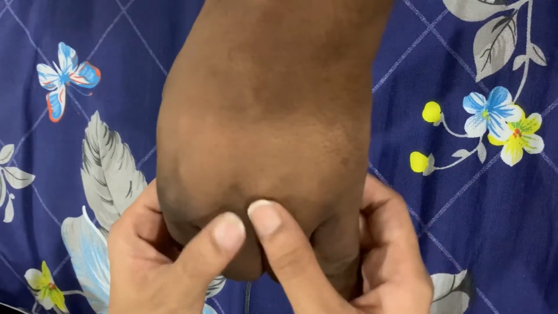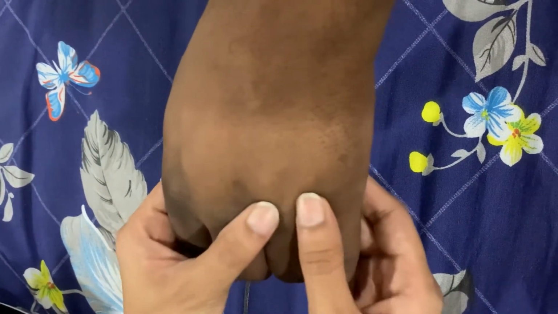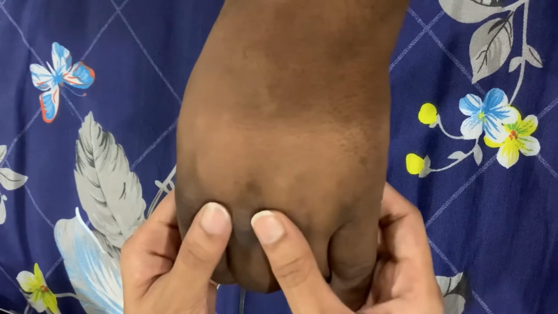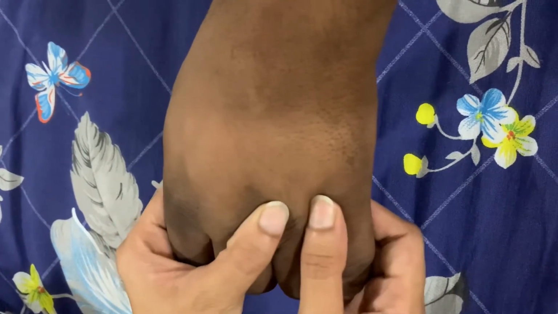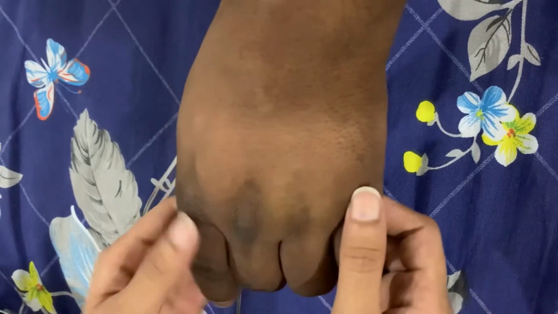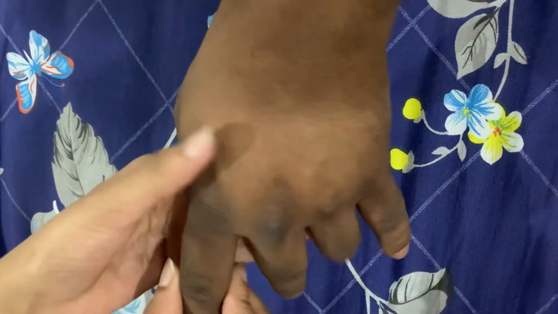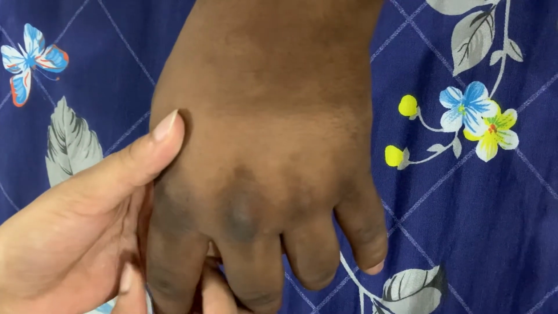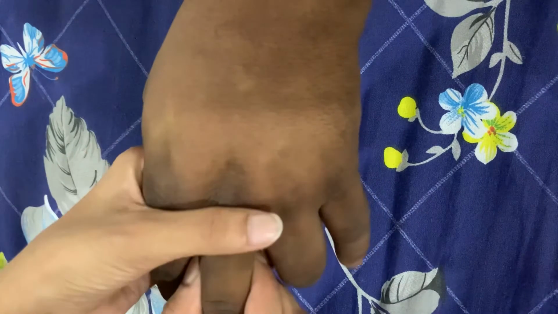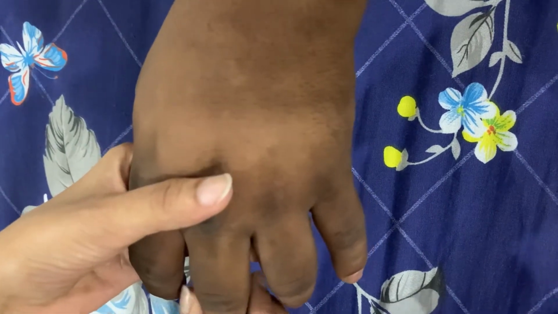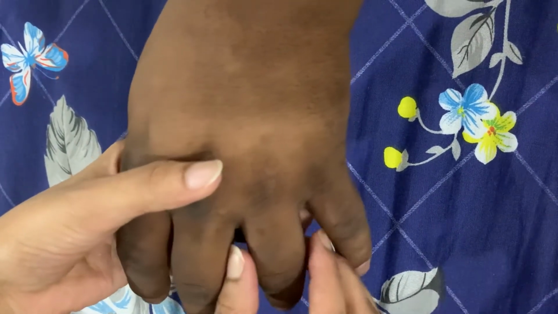Palpate the metacarpophalangeal joint. Compress the metacarpophalangeal joint by squeezing the hand from each side between the thumb and finger. Palpate medial and lateral aspect of the interphalangeal joint. Check for swelling or tenderness using the same technique. Examine the distal interphalangeal joint.